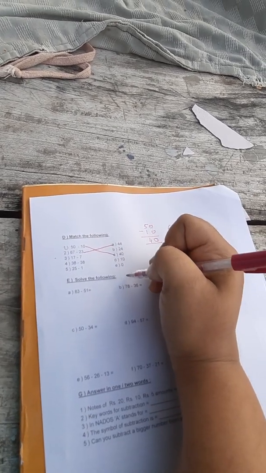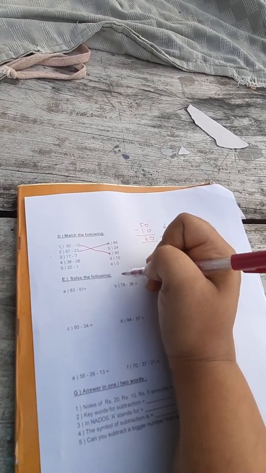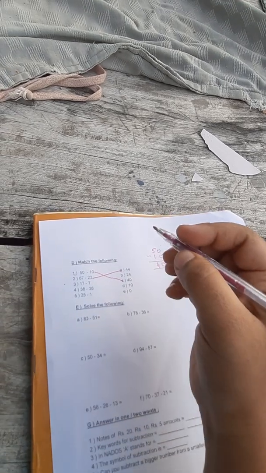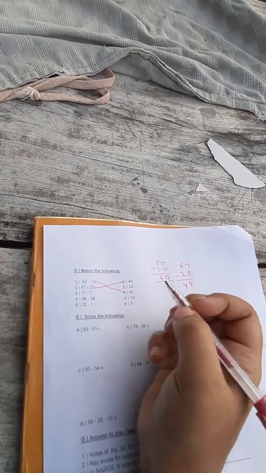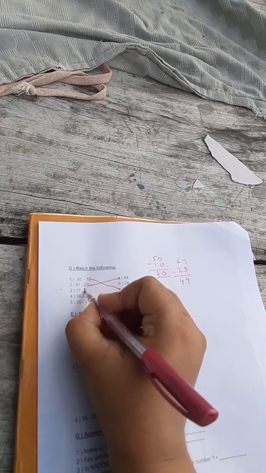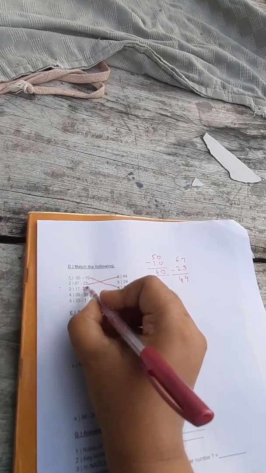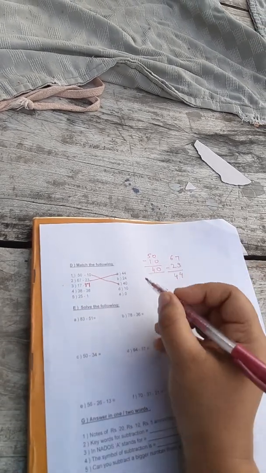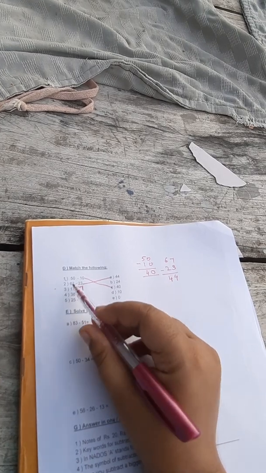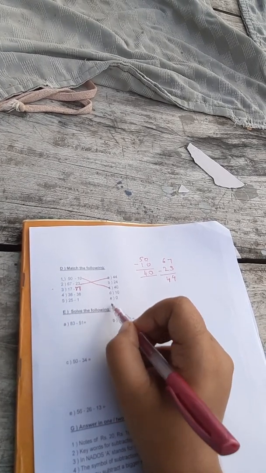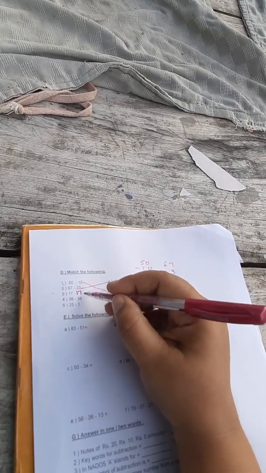Similarly, you will solve these remaining word problems. So I want to make it 17 instead of 7. Okay, so 17 cut 17 is 0.